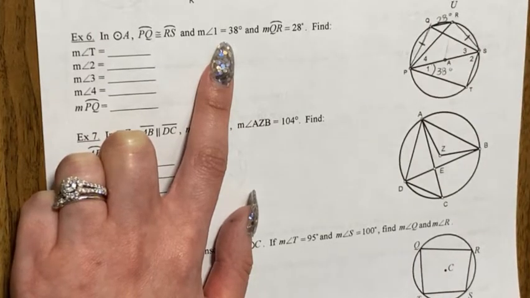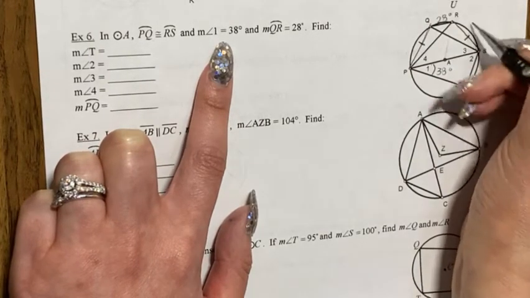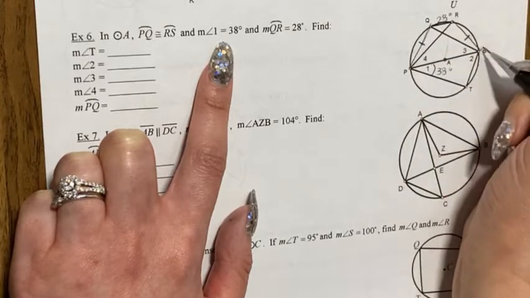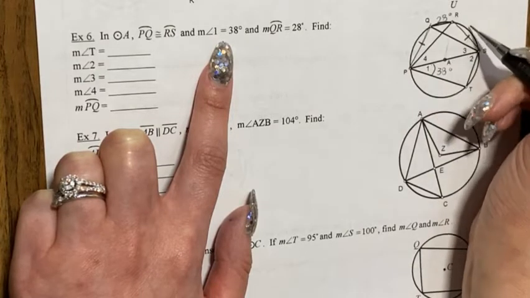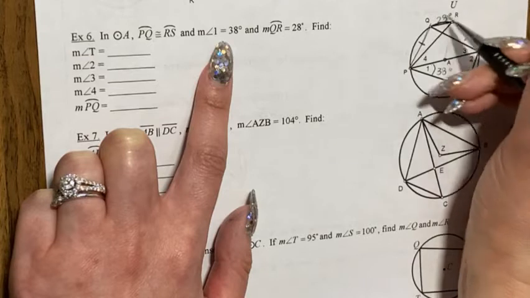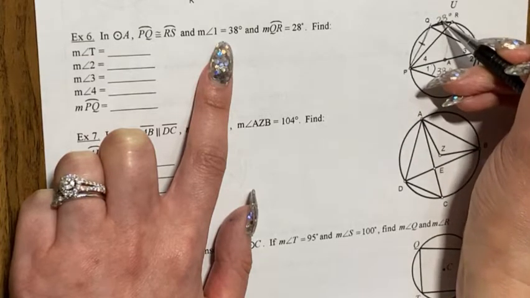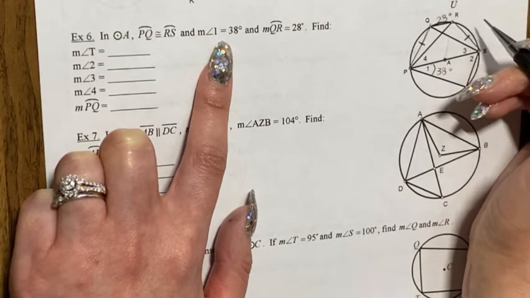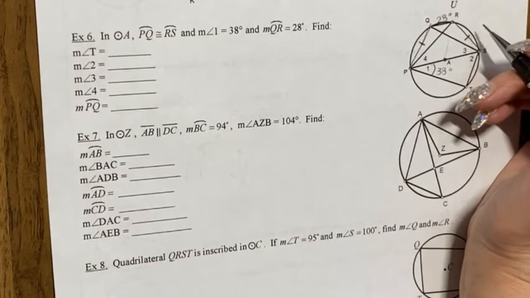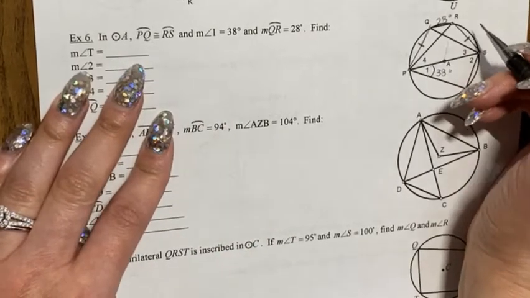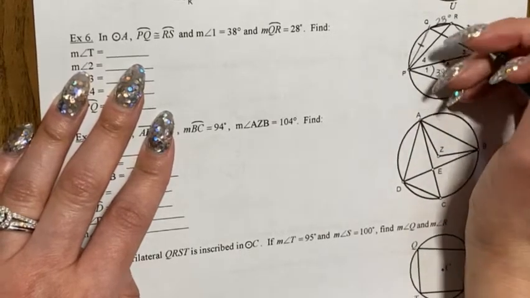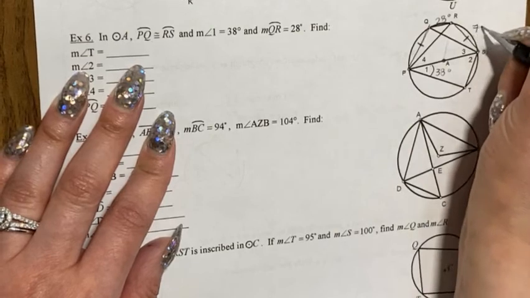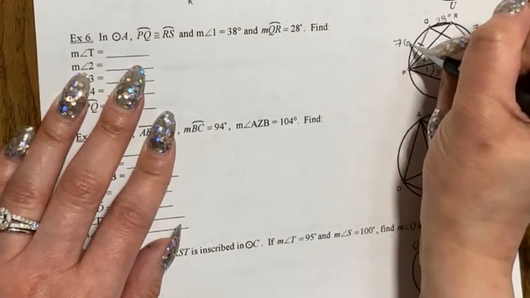So what are we going to do? You're going to tell me, hey, isn't the whole thing here a semicircle? And I'm going to tell you, yeah. Since we know that this and this are congruent, this is going to be 180 minus 28. What's going to be that one? It's going to be 152, the remaining part, and you are going to divide it by 2. So 152 divided by 2 is going to be 76 here and 76 here.